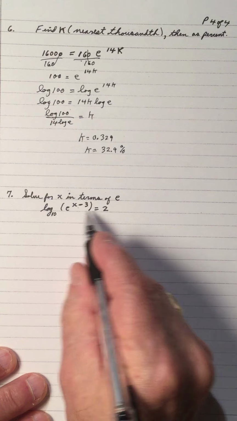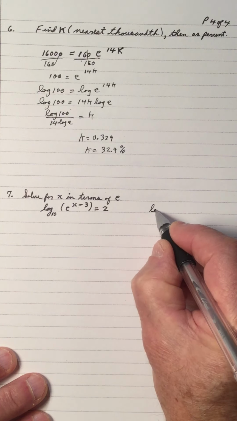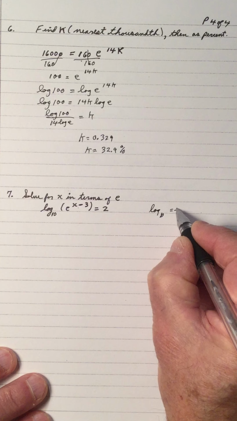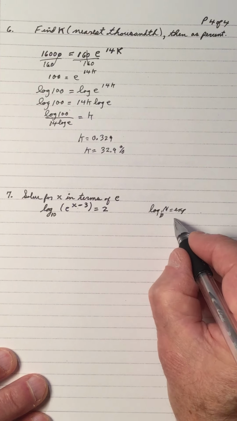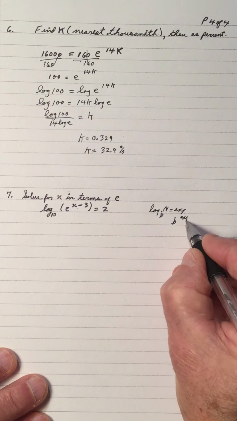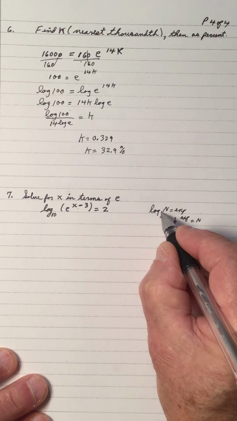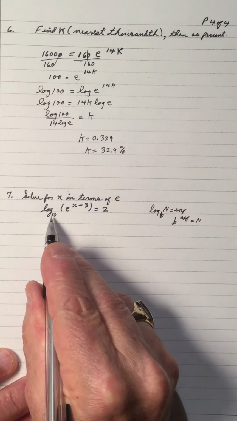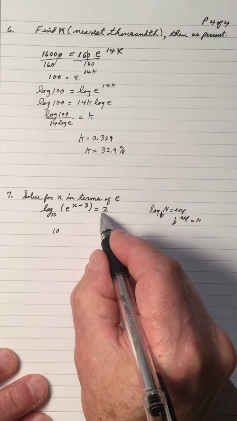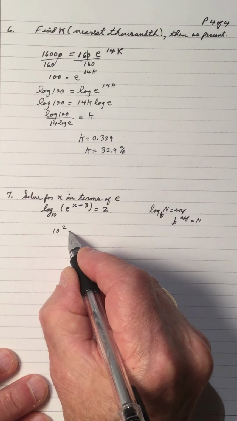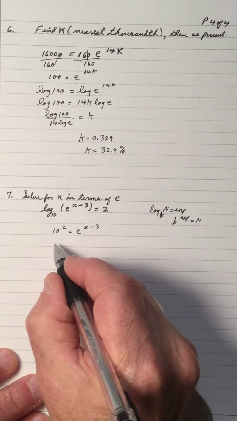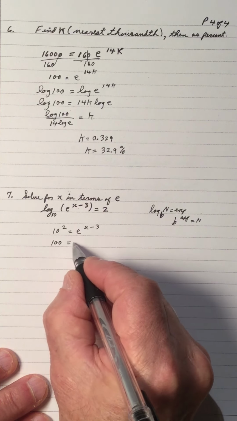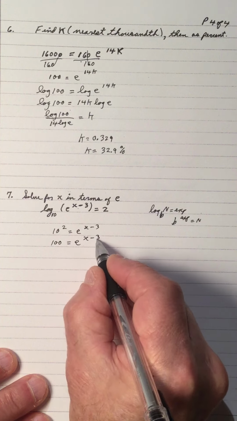Now we have a log form, so the log form is base, exponent, number. So in this log form, the base is 10, the exponent is 2, and the number is e to the x minus 3. So that's 100 equals e to the x minus 3.